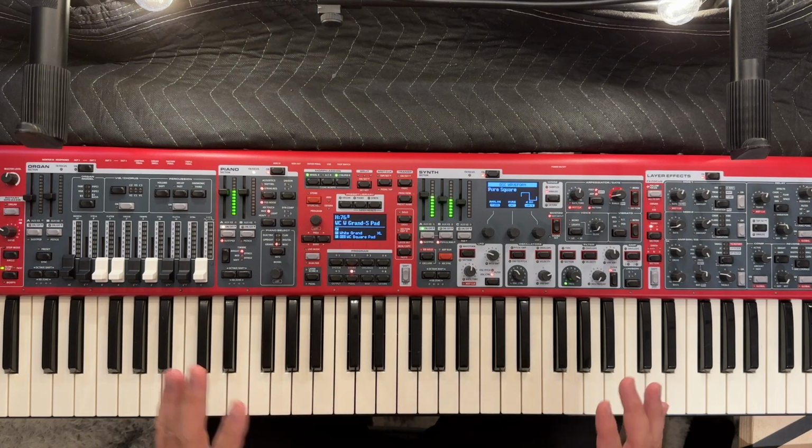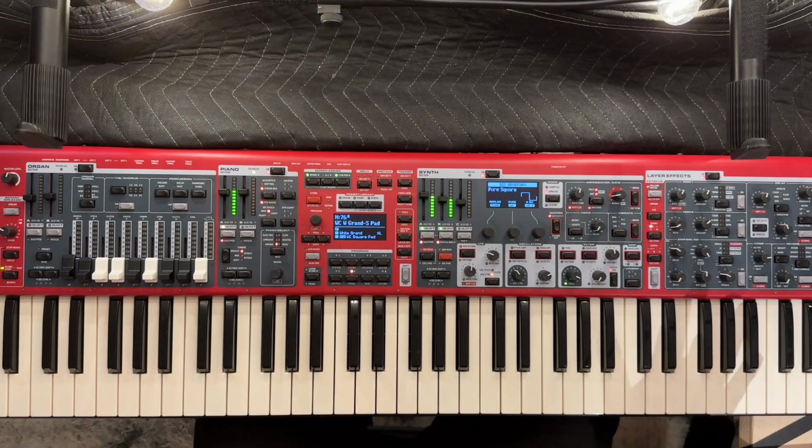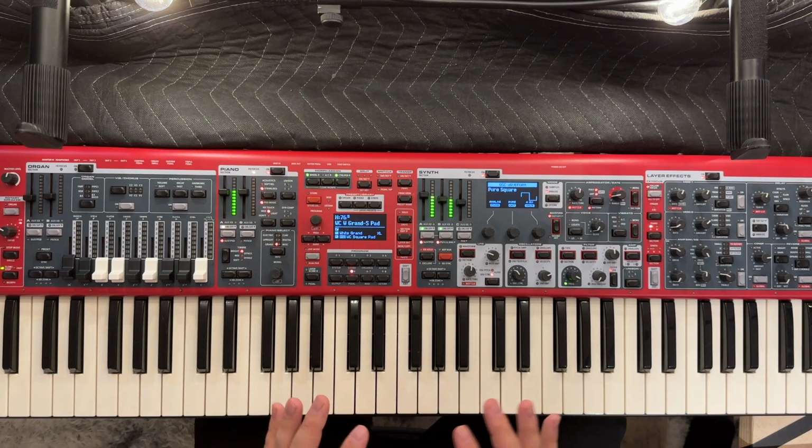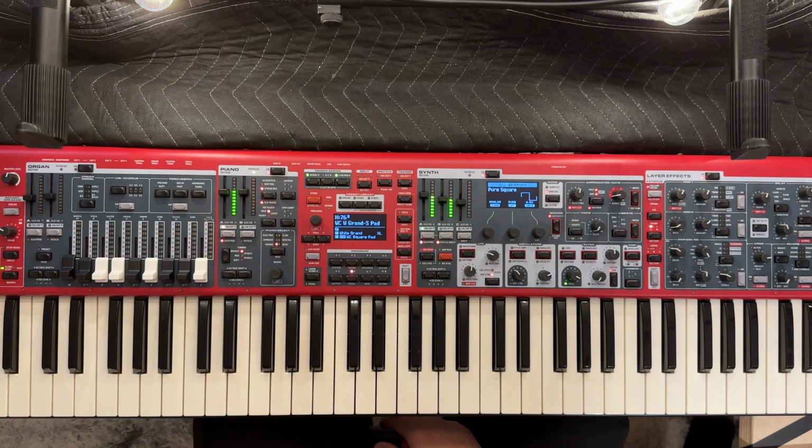Okay, so we're going to start off with the very basics of what the Nord Stage 4 is as a keyboard. The model I have right here, right now, is the Compact 73. And this is just the unweighted version. There's three versions. You have the weighted version that's 73 keys. You have the 88 key. Most places, of course, are probably going to have the 88, but I like this model because it's flyable. And as a professional musician, that's helpful.